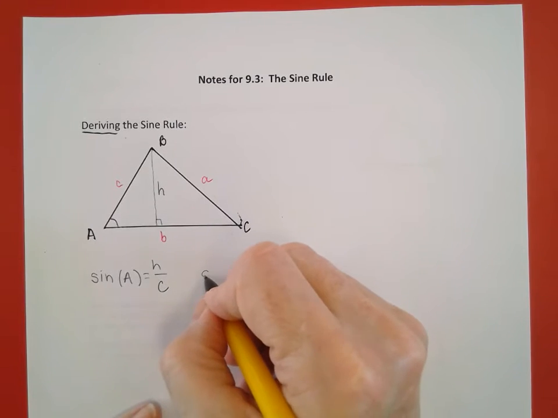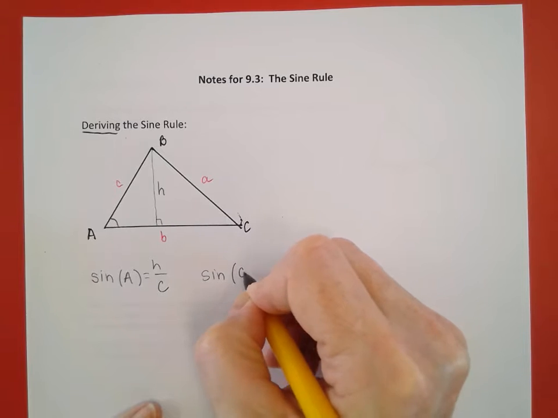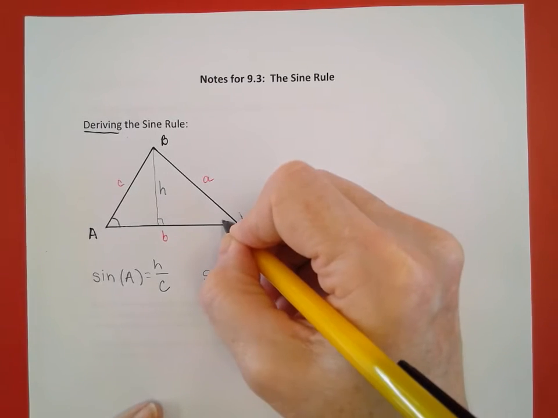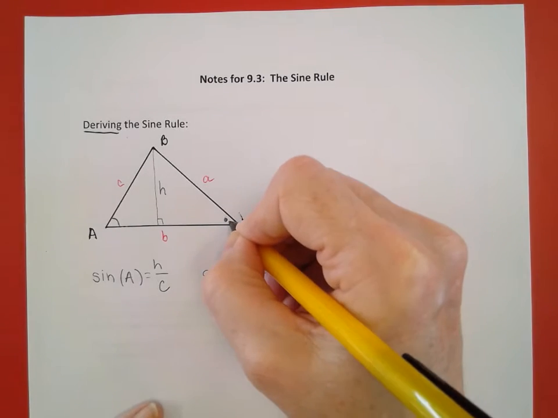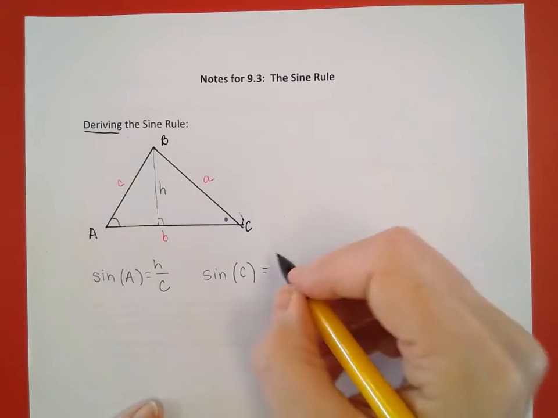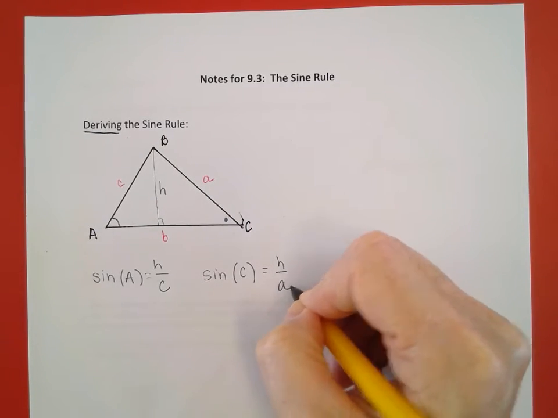And the sine of angle C is opposite over hypotenuse, h over a.